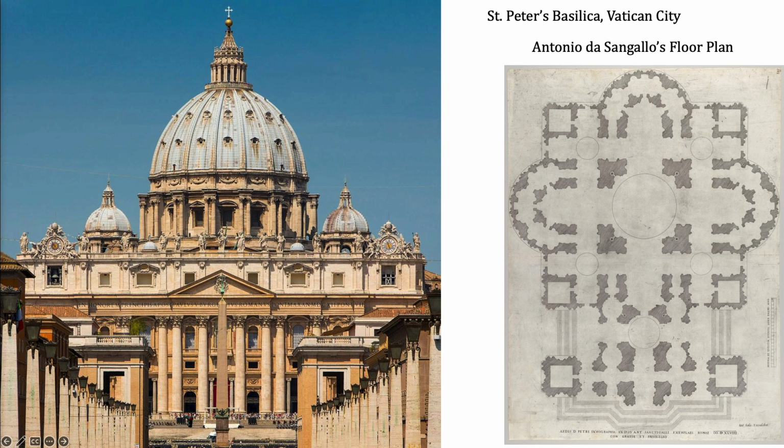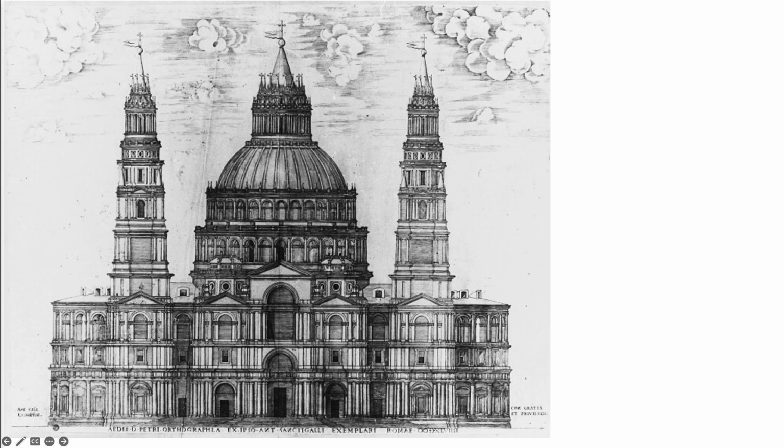Antonio di San Gallo submitted some designs, and so he reverts back to the Latin cross. But this was so big that there'd be very little light, and so he modified Bramante's design by adding an east side in the facade. But he makes the walls thicker in order to compensate for the heavy dome. But in so doing, it makes it so there's very little light, and it becomes problematic. He works on this for 8 years until he dies, and then this was what the facade would look like.